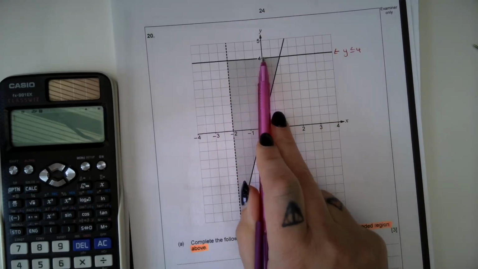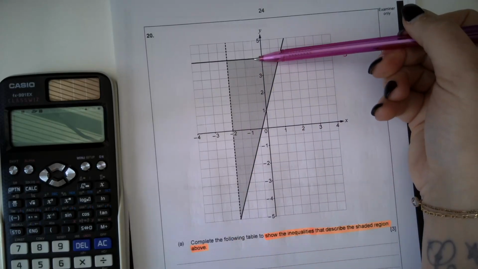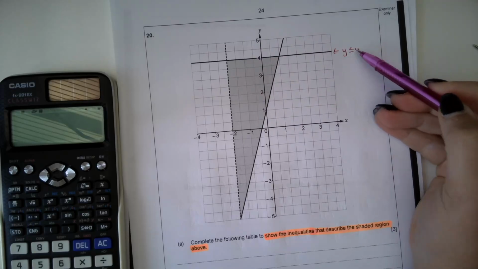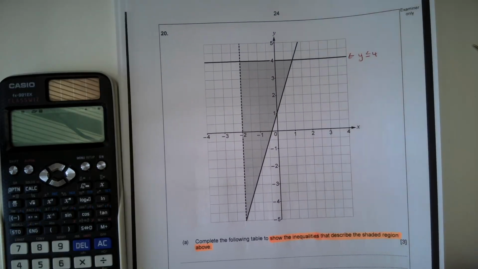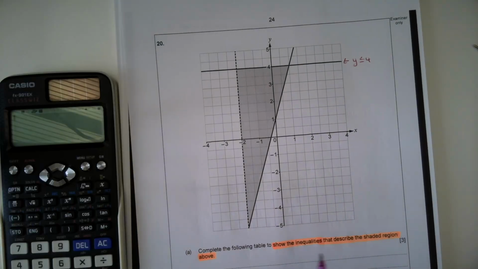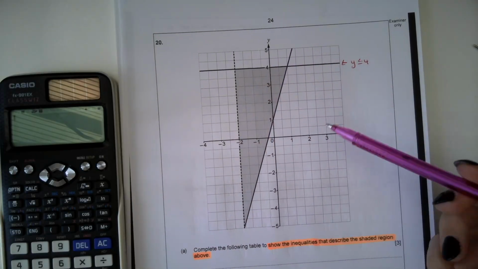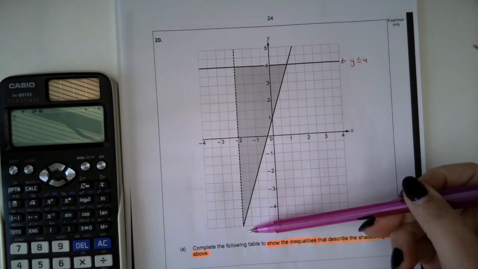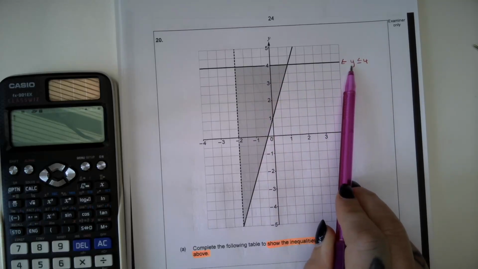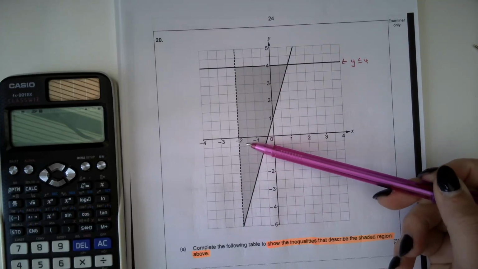It's a horizontal line through 4 on the y-axis, and the part of the graph that's shaded is below that, so it's the values that are less than or equal to 4. We need to find the inequalities that are this line and this line. So this is the easiest one to work with. So a horizontal line through the y-axis is a y line. A vertical line through the x-axis is an x line.